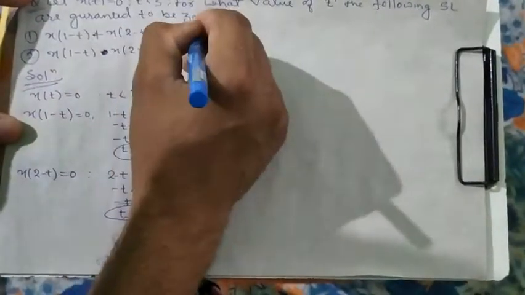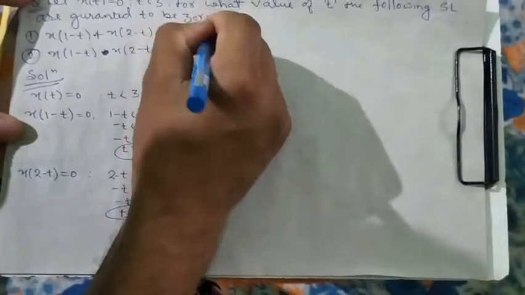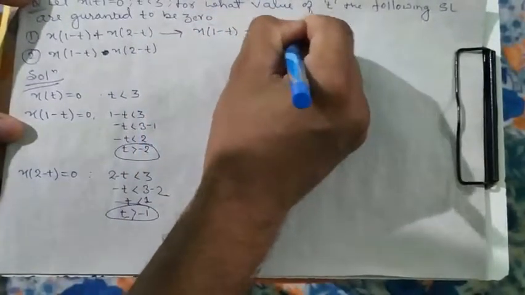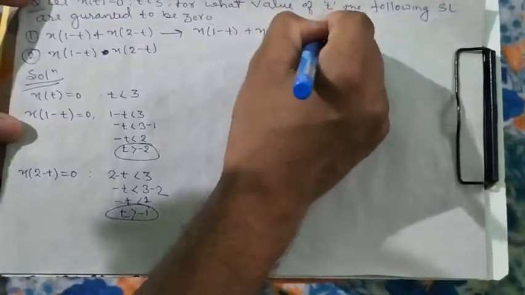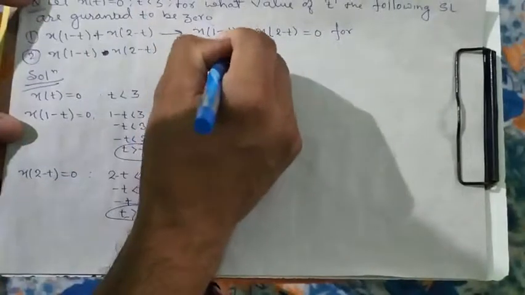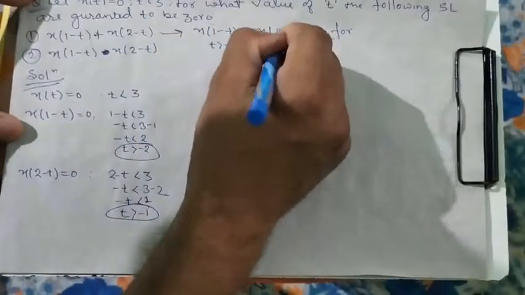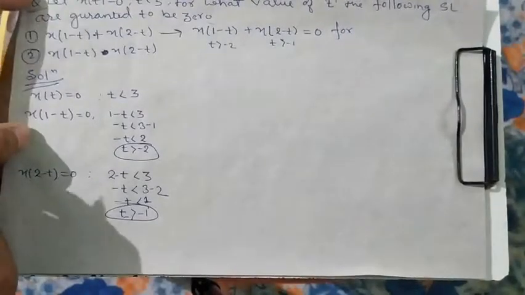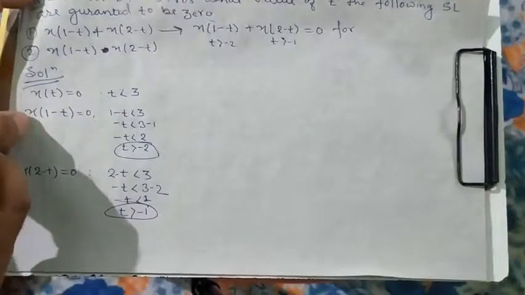Let's see, x(1 minus t) plus x(2 minus t) will be 0 when, for this to be 0, t is greater than minus 2, and for this, t is greater than minus 1. So for the whole, what will be the conclusion for the union of this set?